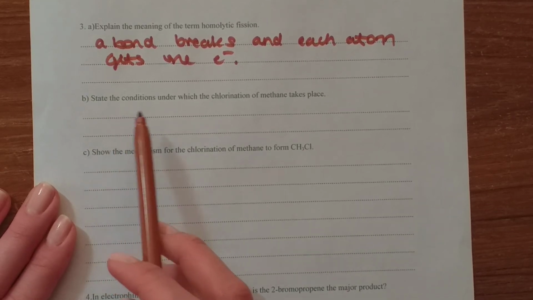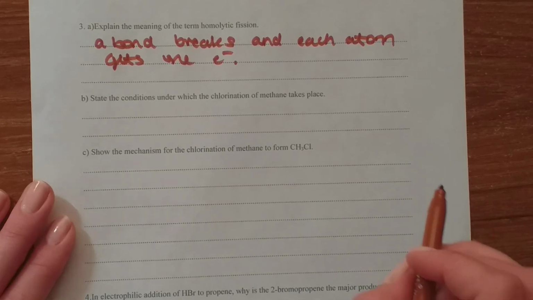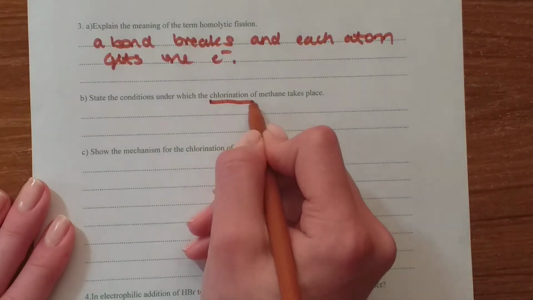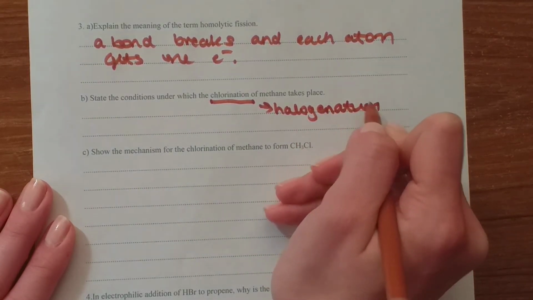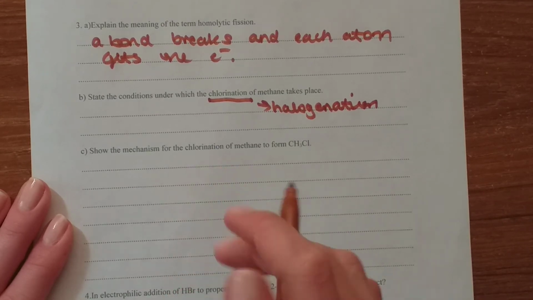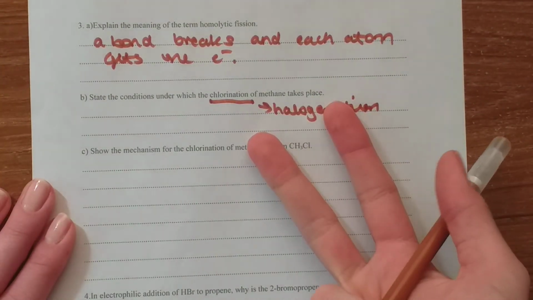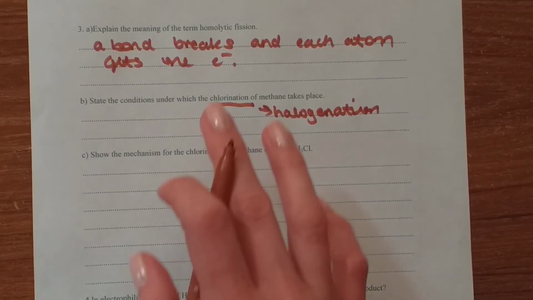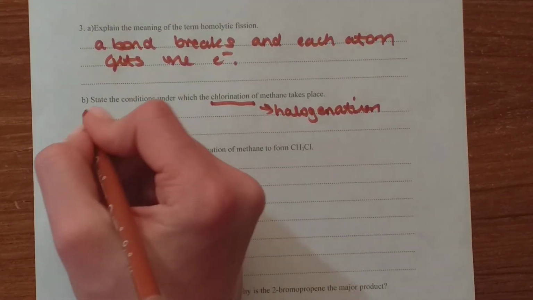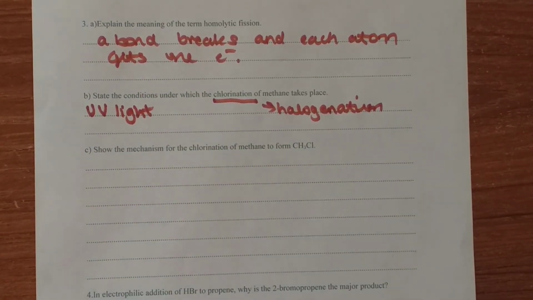Okay, next part says, state the conditions under which the chlorination of methane takes place. So the chlorination, which is also called halogenation, is that process that I told you about earlier in this video, the initiation, propagation, and termination. So the conditions for halogenation or chlorination are UV light. Without our UV light, the chlorine radical wouldn't be formed.